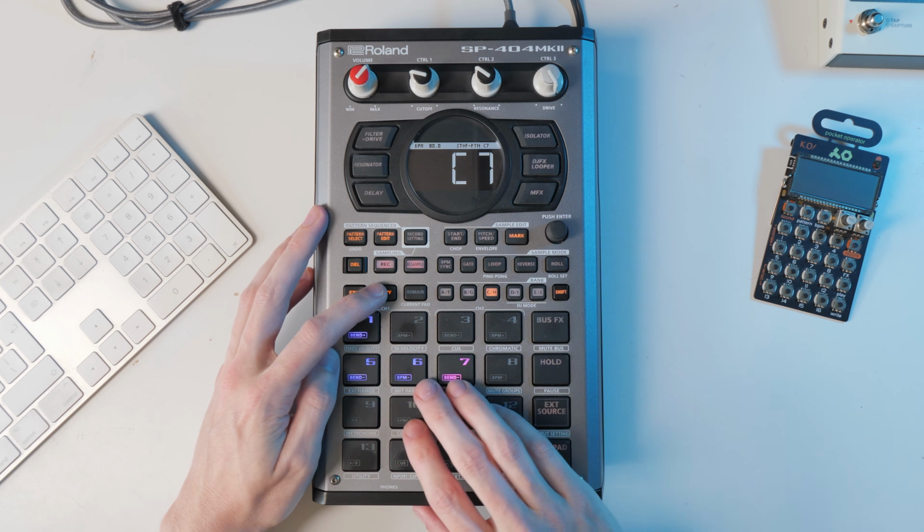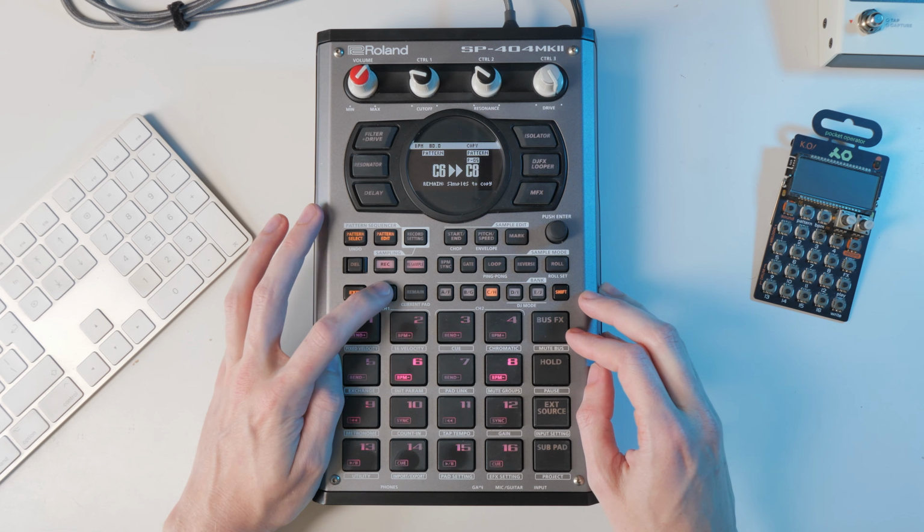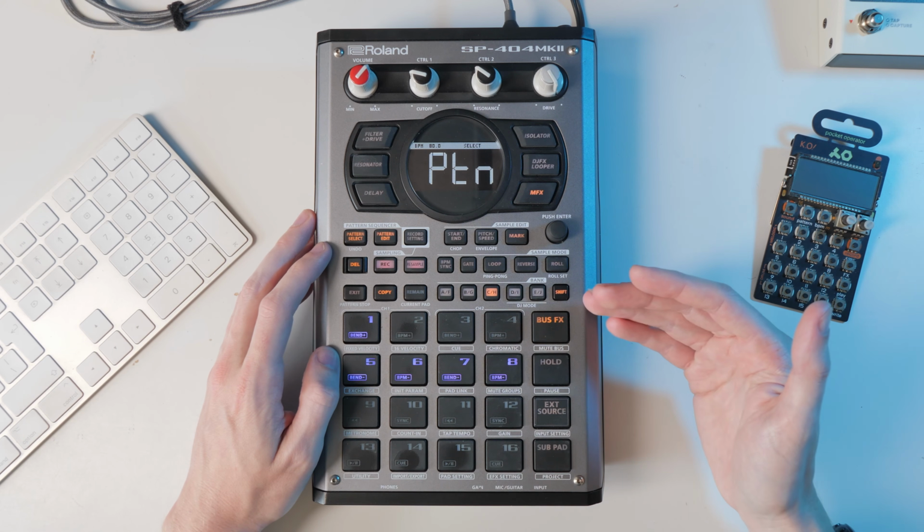And now I want to do something else as well. So we're going to copy 6 to 8. So that gives us another copy of the full loop. And I'm going to put a Rat Foley stab on this.